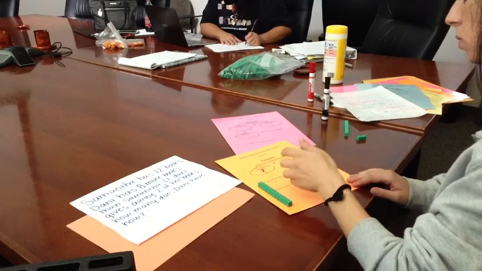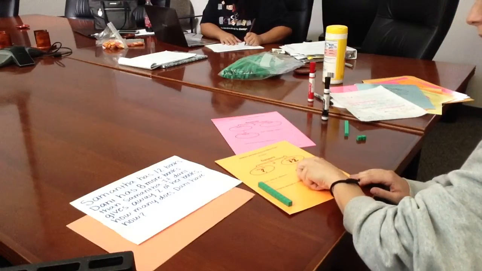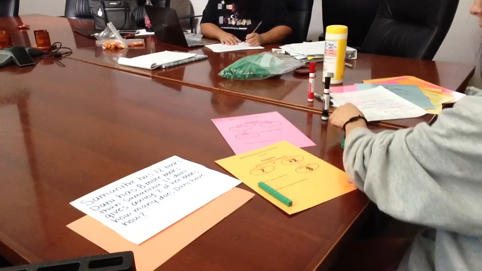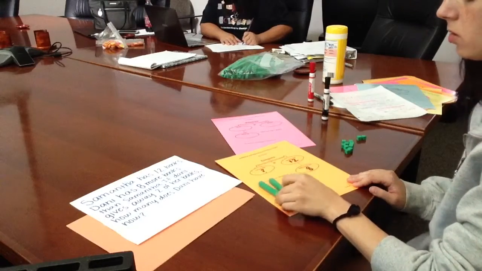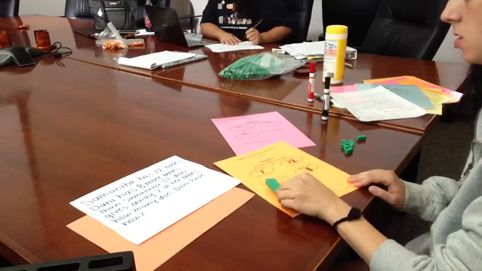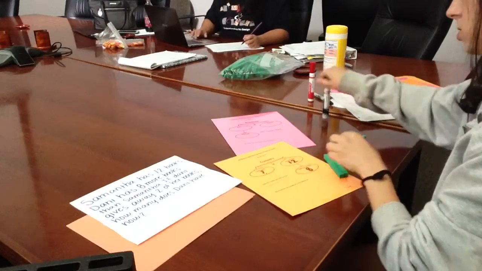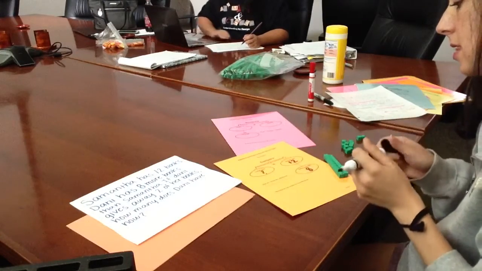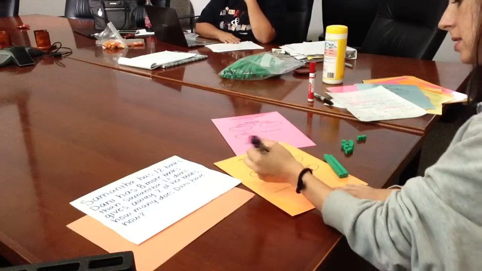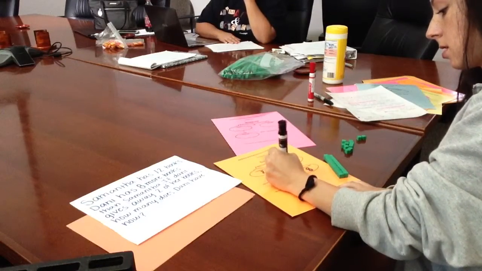So with the 10 units, we can actually regroup and add another long, which now represents 20 units. So the amount of books that Danny has is 20.